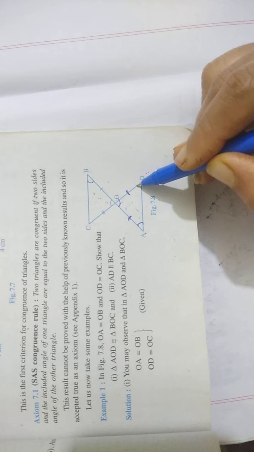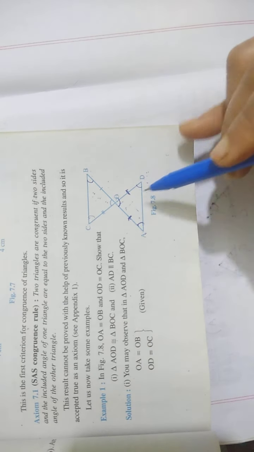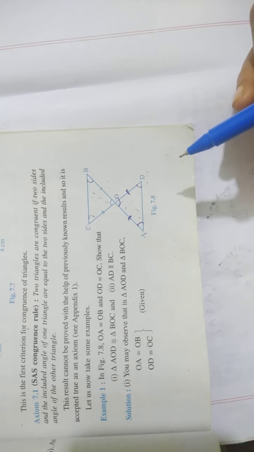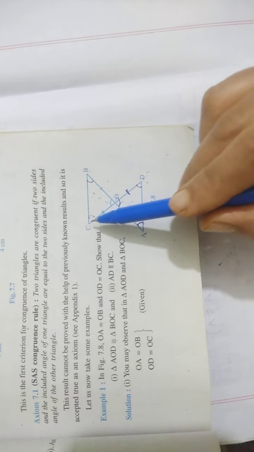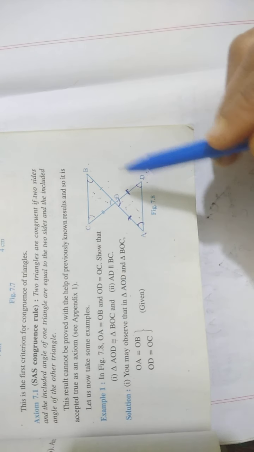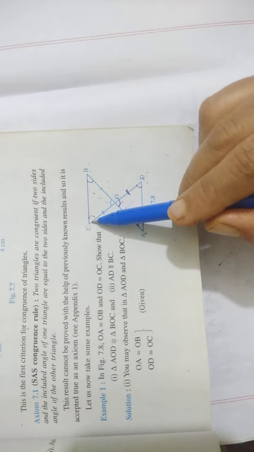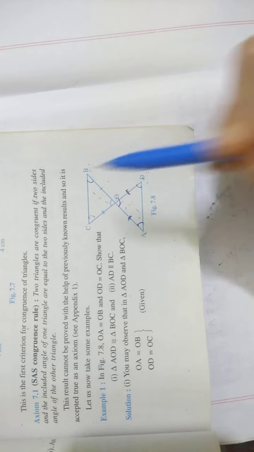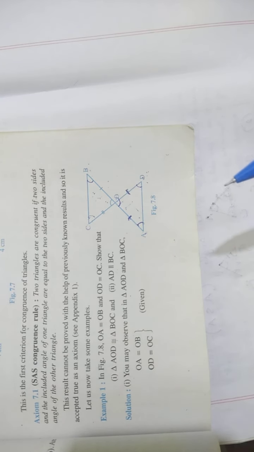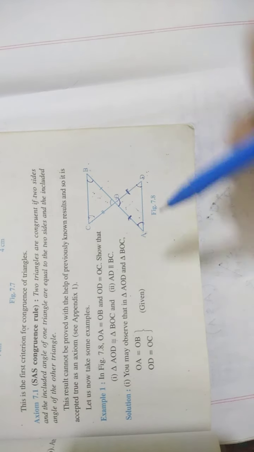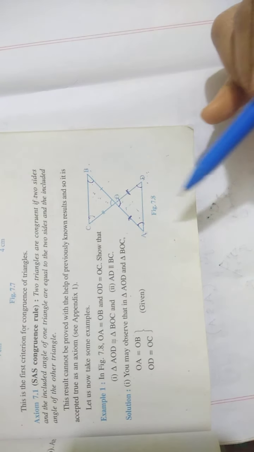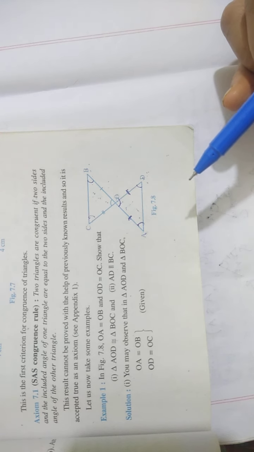Okay, and this angle equal to this angle. अभी ये दो एंगल कब इक्वल होगा? When the lines are parallel. So you can prove that AD parallel BC. So like that you have to apply the criteria to prove that triangles are congruent to each other. Okay.